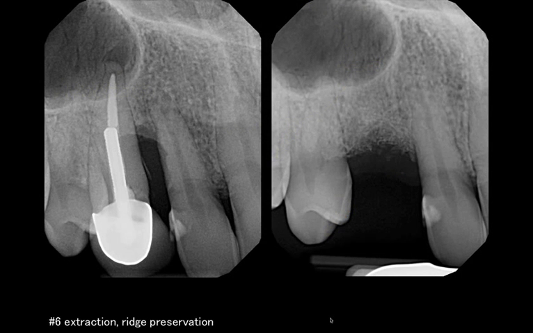Now, unfortunately, or maybe fortunately, this patient was first seen by an oral surgeon who extracted the tooth and augmented the site, preserved some of the alveolar ridge, and he did an excellent job. The area healed without any problems, and the bone height was increased compared to the baseline.